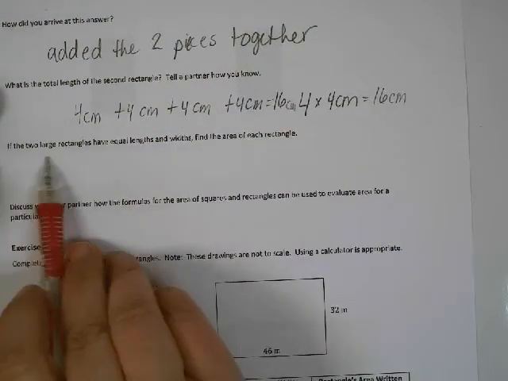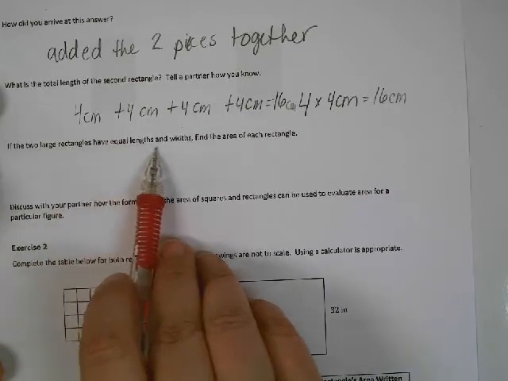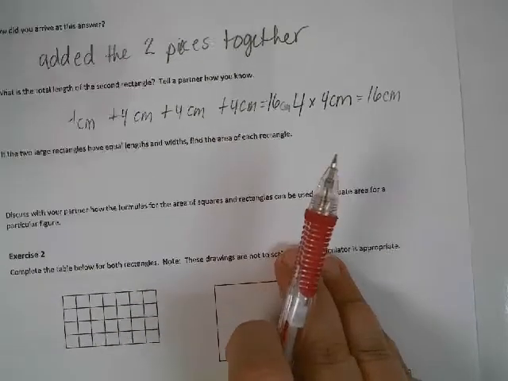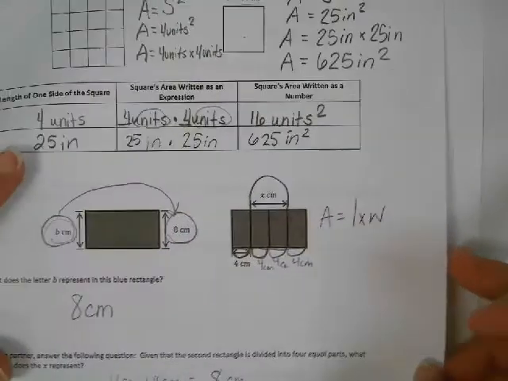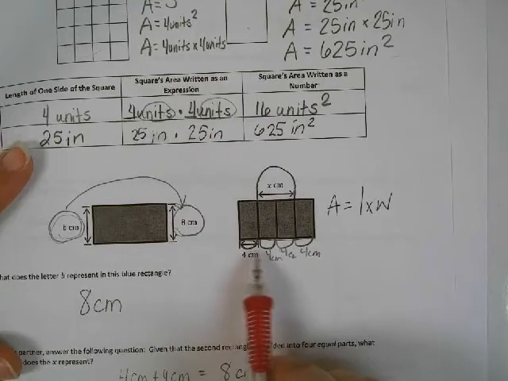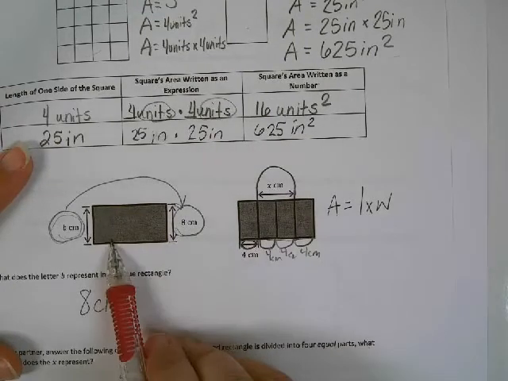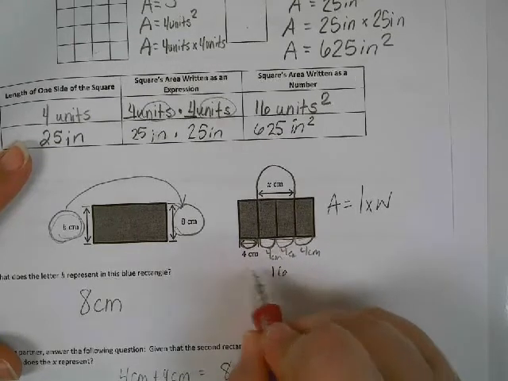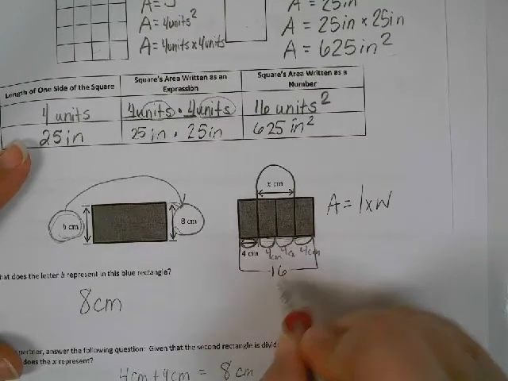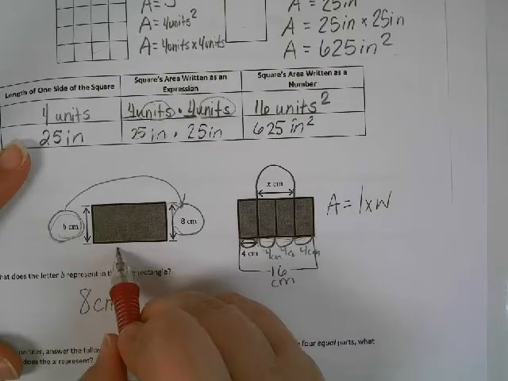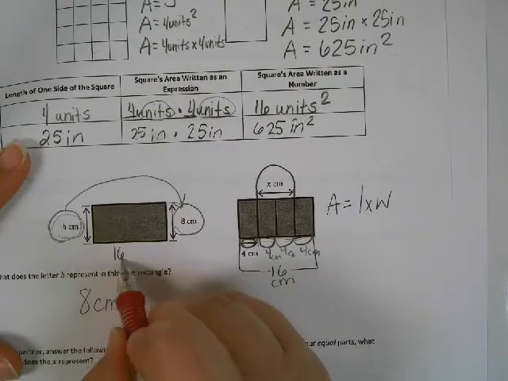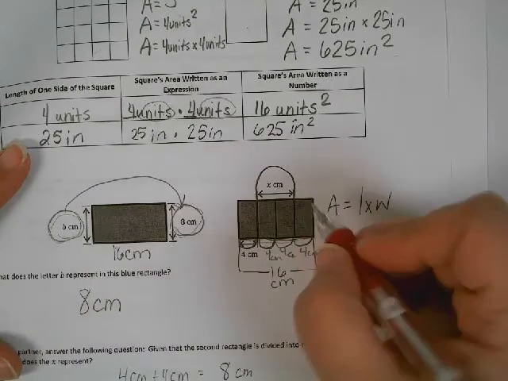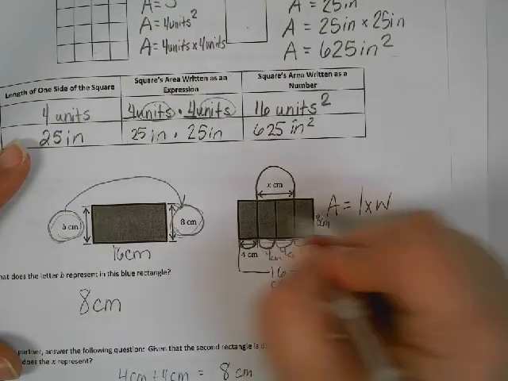Next it says, if the two large rectangles have equal lengths and widths, find the area of each rectangle. So what it's saying is, if these two rectangles are the same size, and this whole piece equals 16 centimeters, then this piece over here has to also equal 16 centimeters. And if this side equals 8, then this side also has to equal 8.